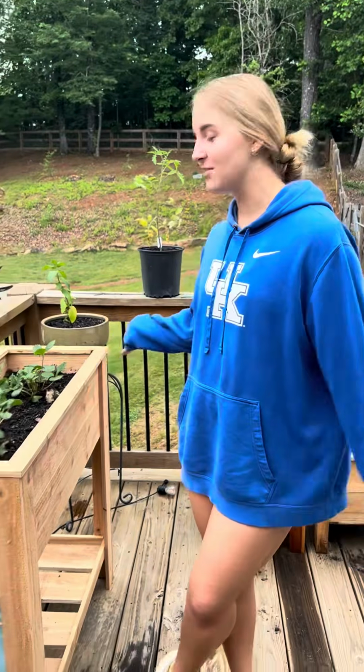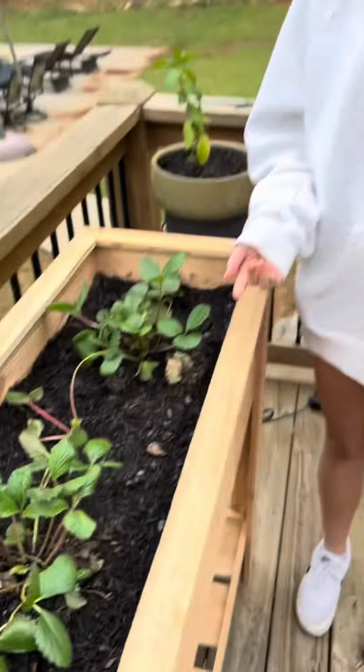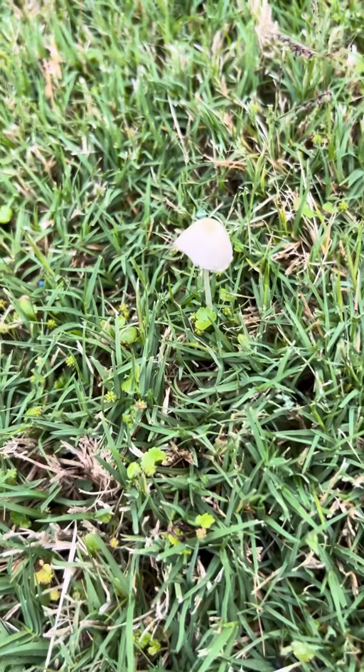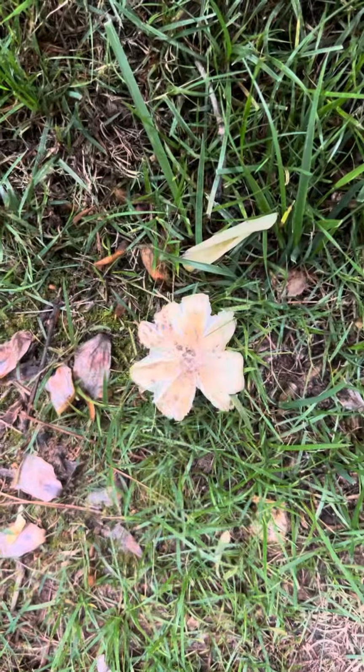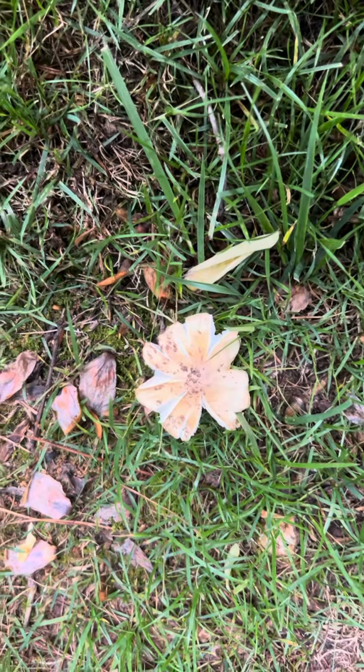Hypha is one strand of mycelium, which is found all throughout soil. You want mycorrhizae in your soil to help your plants grow stronger and longer. Oh my gosh, it's a mushroom! A mushroom is a fungus that uses spores to reproduce in the wild. Here's another example of a mushroom.